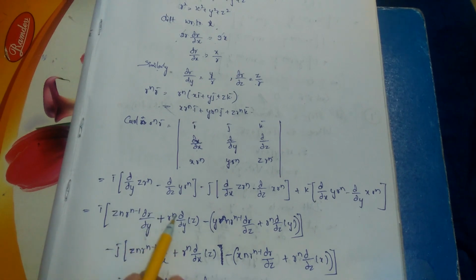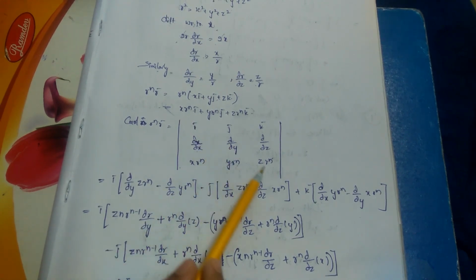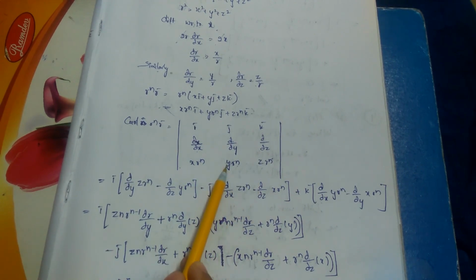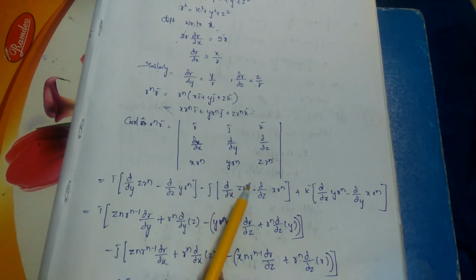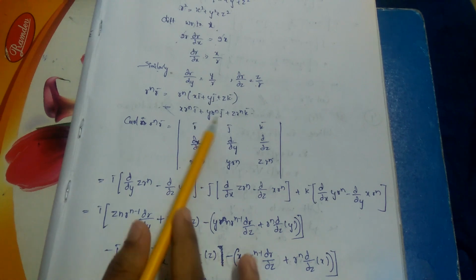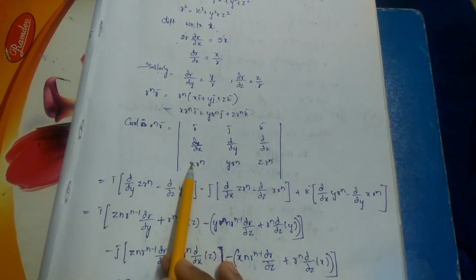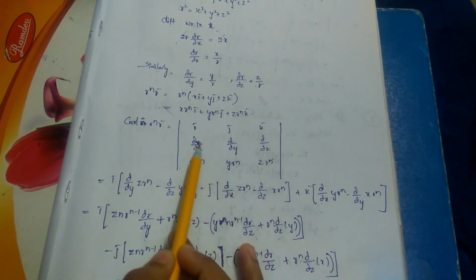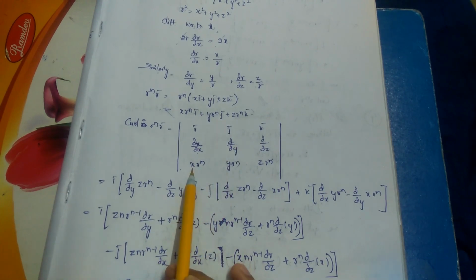So we get here i-bar into del by del y of z r^n minus del by del z of y r^n, plus j-bar of del by del x of z r^n, that is by deleting this row and column, and here minus del by del z of x r^n, plus k-bar vector of del by del x of y r^n and del by del y of x r^n.